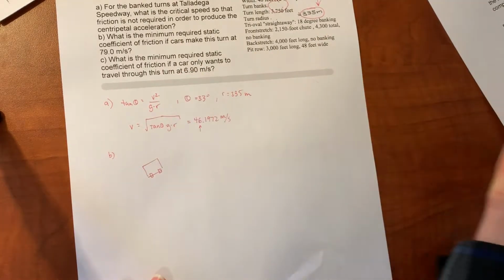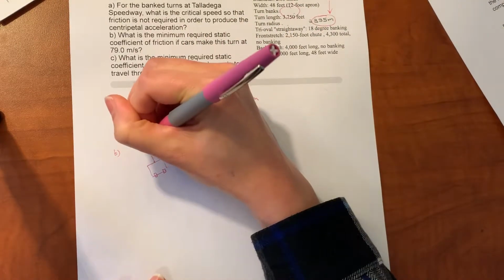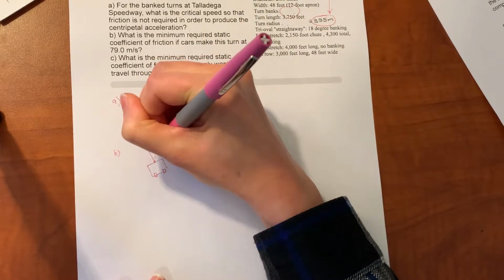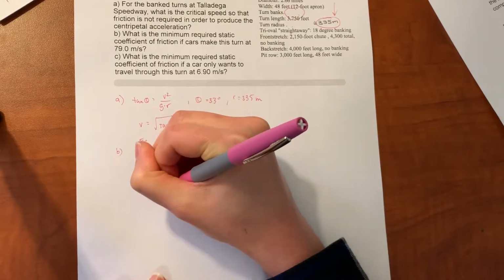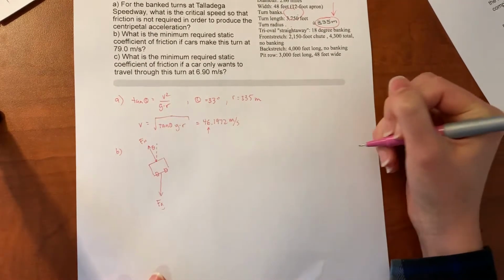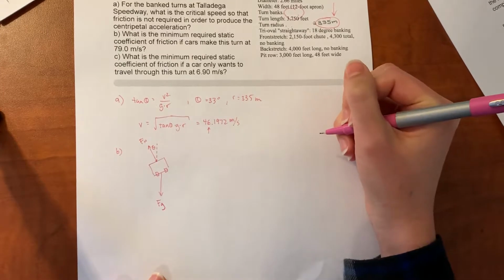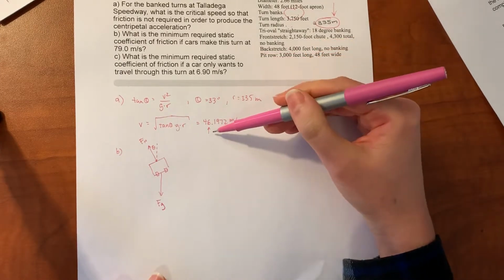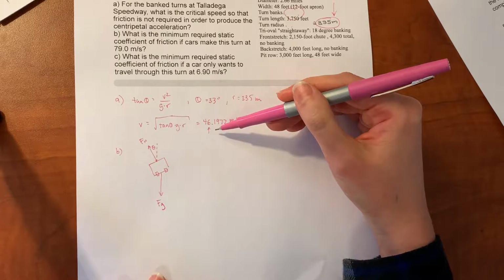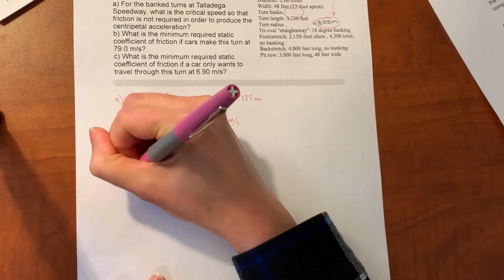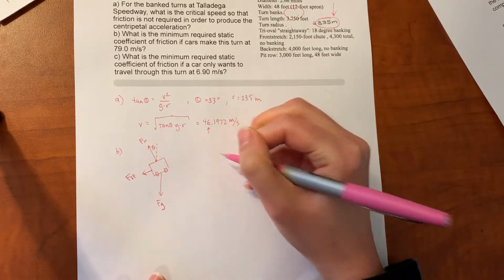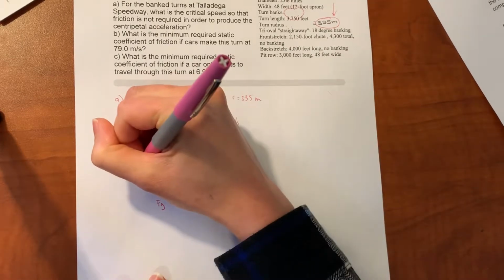Here's our car with its little wheels. We've got our normal force. Our angle theta is 33 degrees. Here's FG. Now, if the car is going more than 46 meters per second, a static frictional force is required down the ramp to prevent it from slipping up.